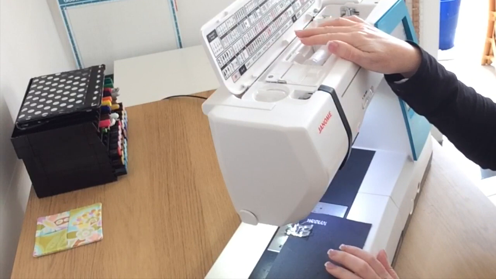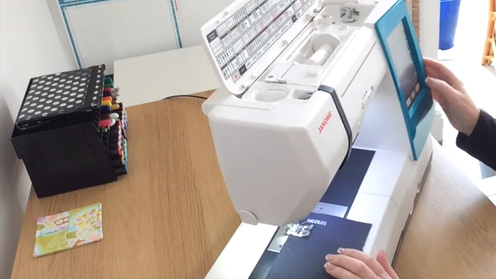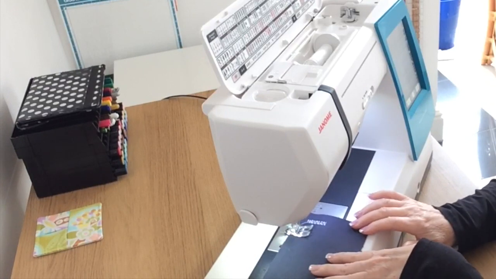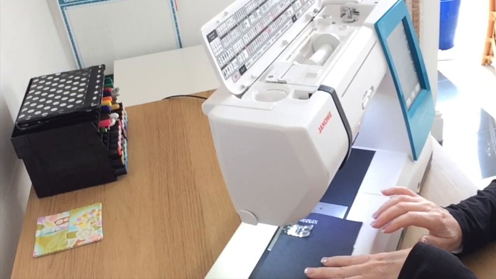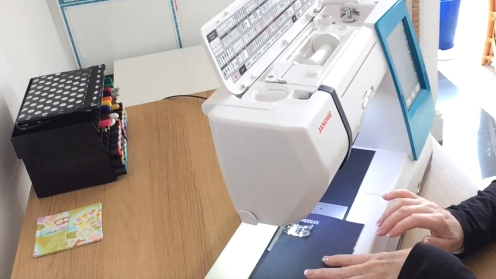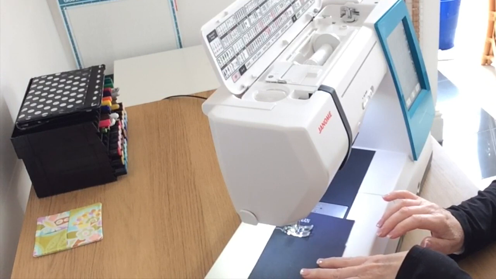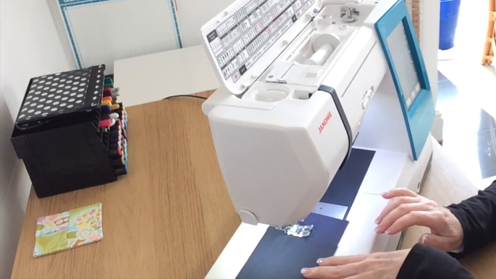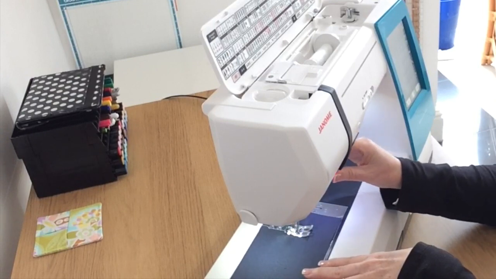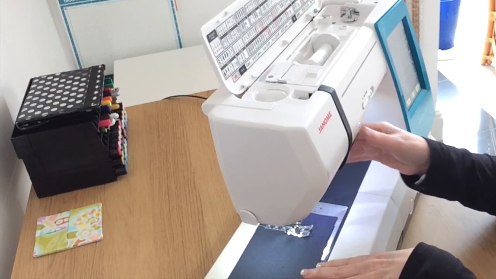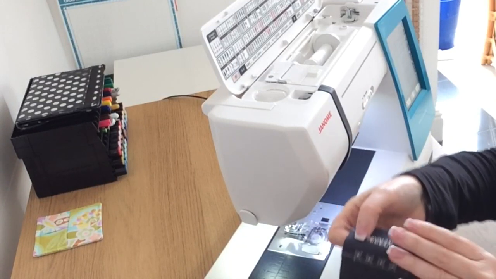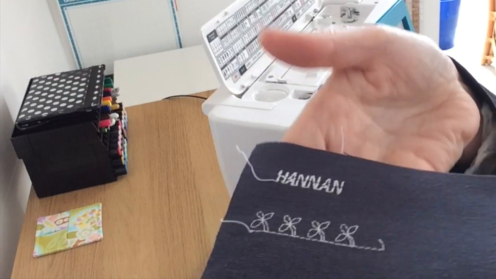So I'm going to go for number 14. That's one of the decorative stitches.